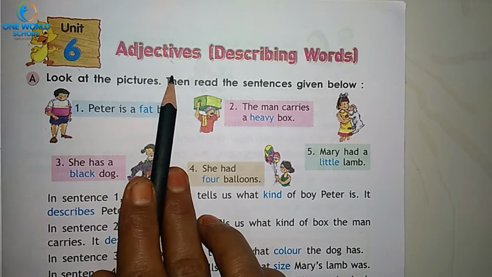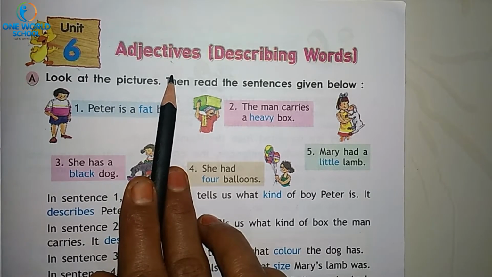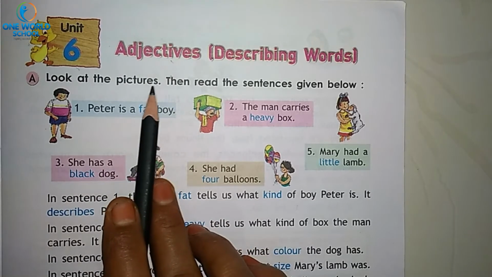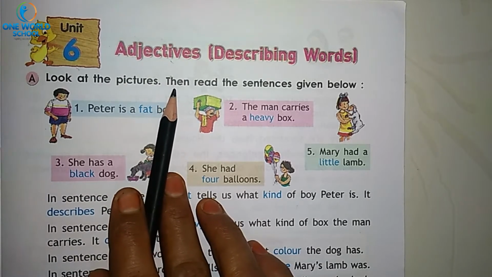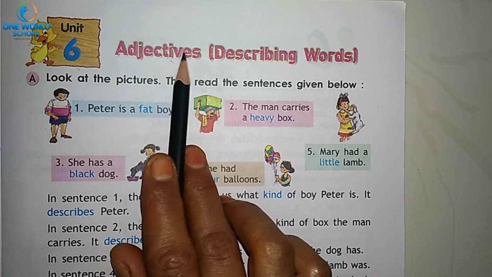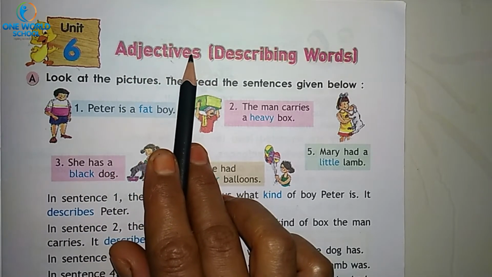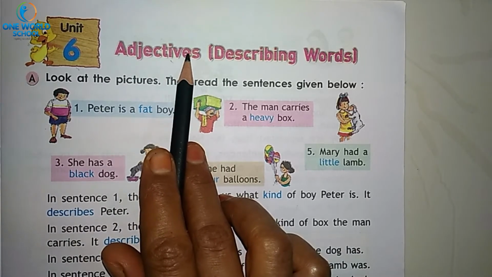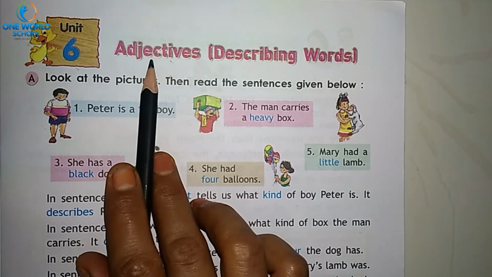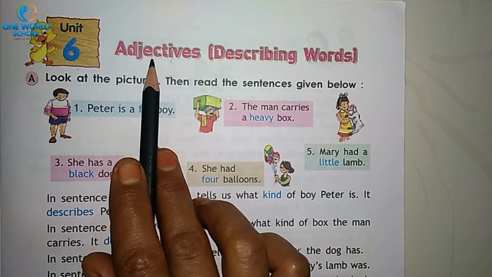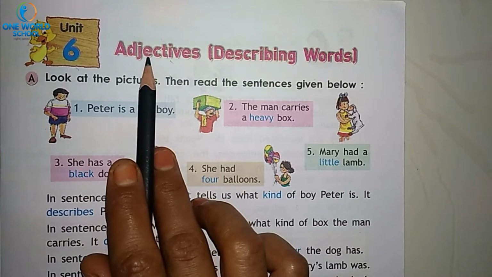So, to some extent, we can say that at least 90% of the meaning of adjectives relates to the noun also. So you should be careful about the noun. If you are able to understand the noun, then it will not take much more time to understand the adjectives. So let's start.